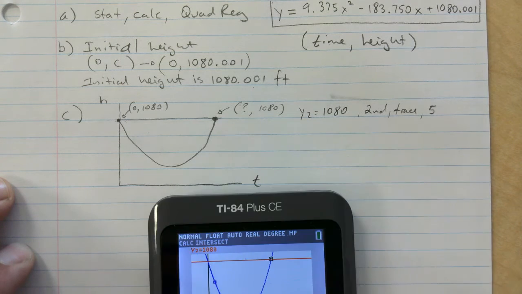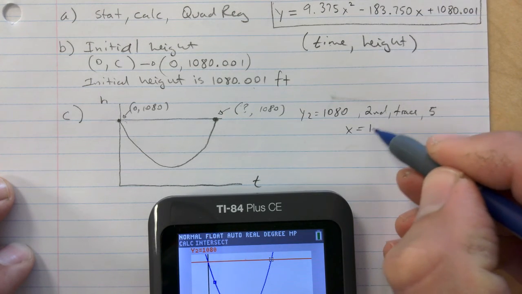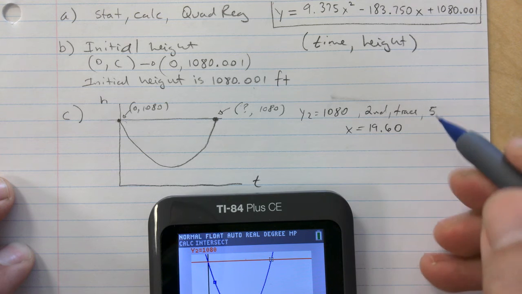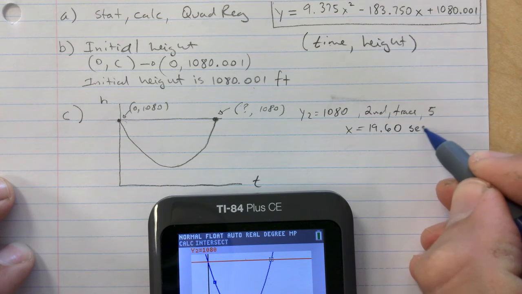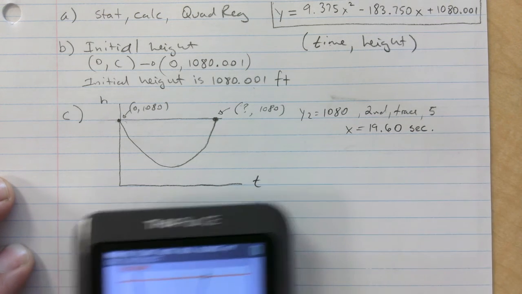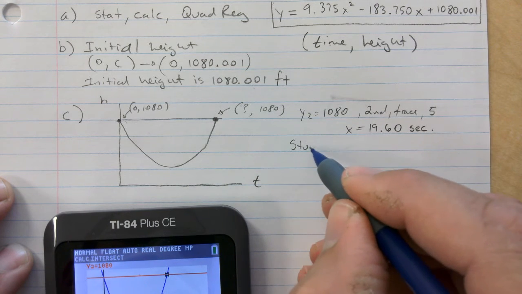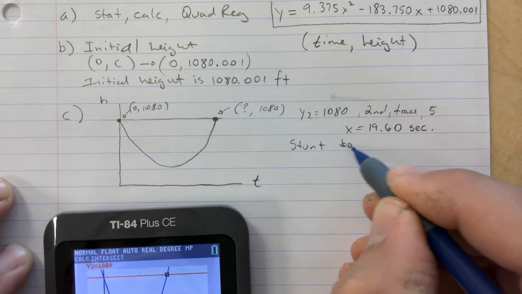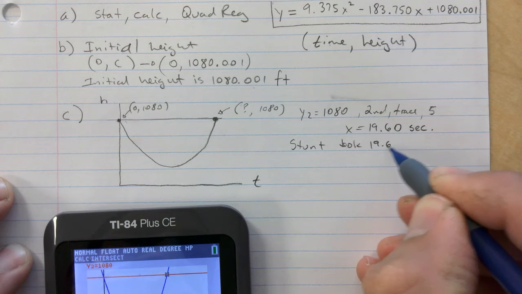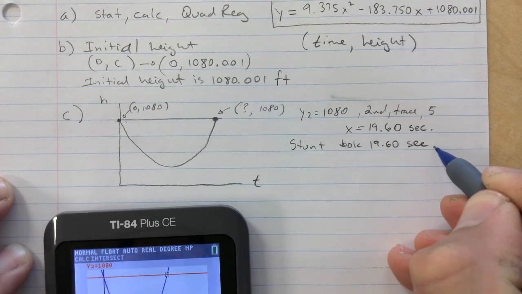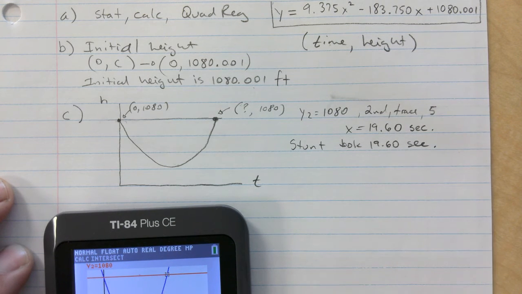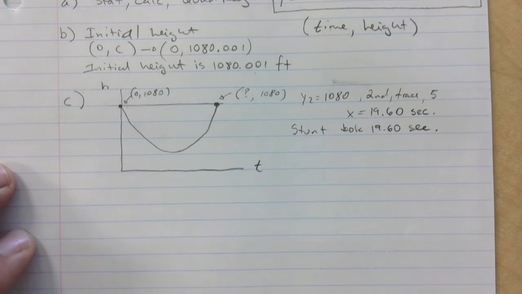X is 19.60, and we'll say seconds, right? So the stunt took 19.60 seconds. And I'll make a note here.